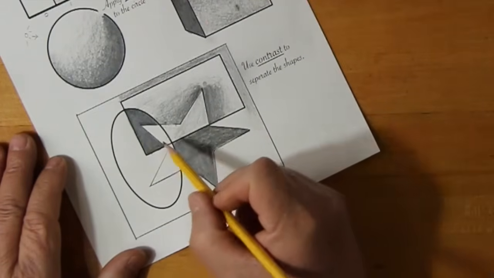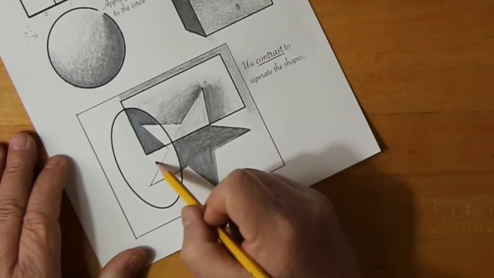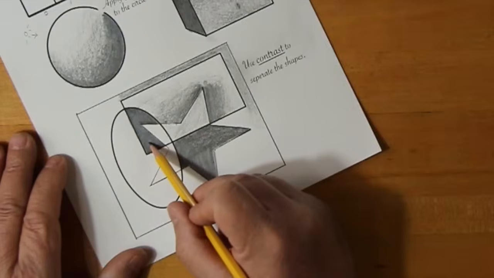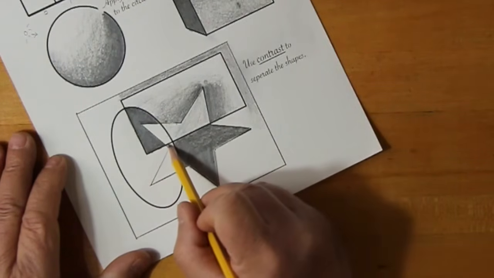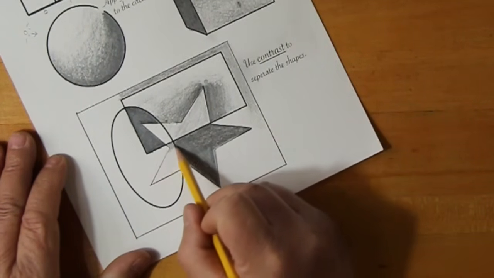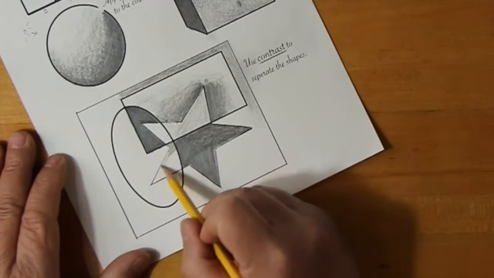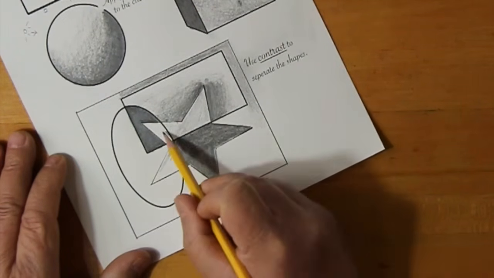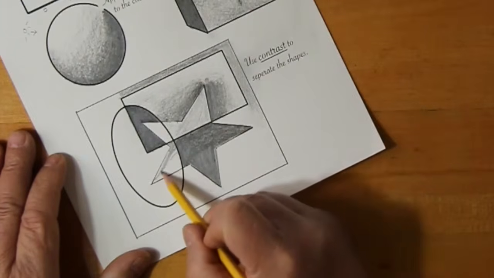Okay. So now I have white here, white here, white here. I don't want that. I have a dark here, so I don't want to make this dark. So I'm going to make this one a number 2. Because number 2 is different than that one, and it's also different than that one.